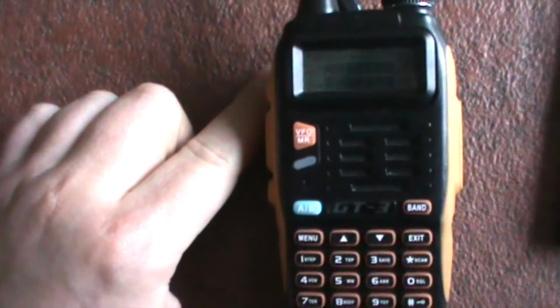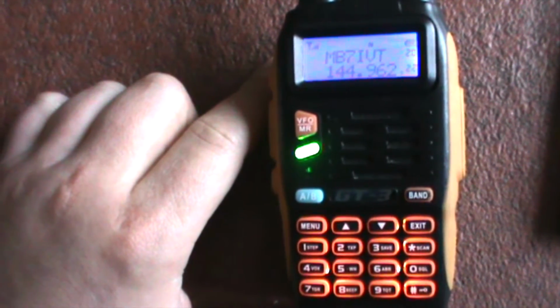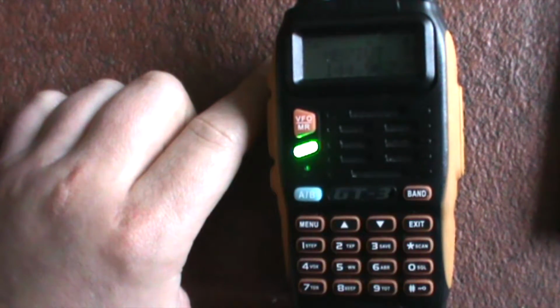Also with amateur radio, you've got internet linked relays, internet gateways like MB7IVT.